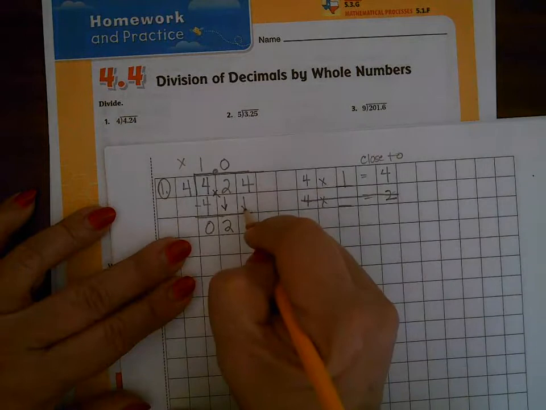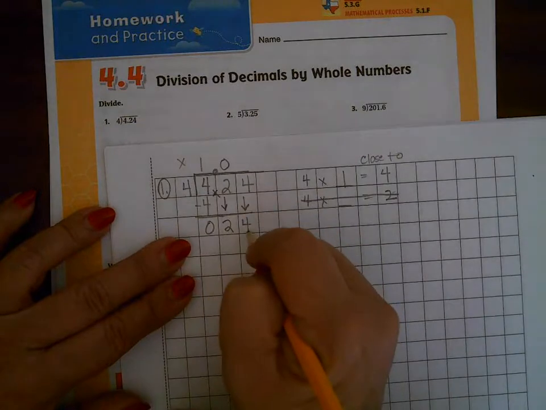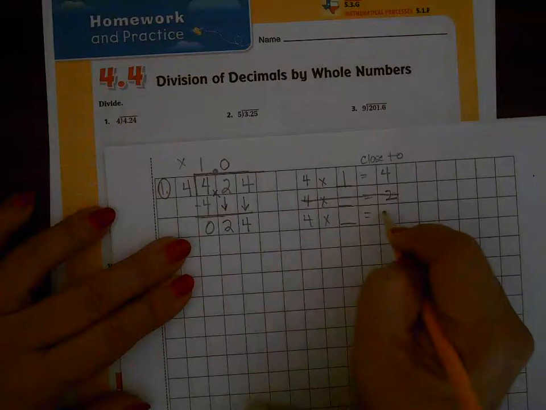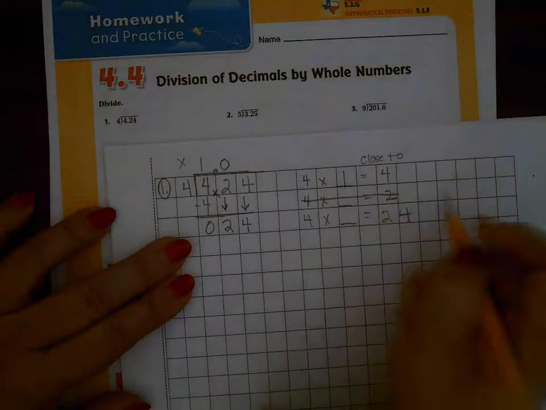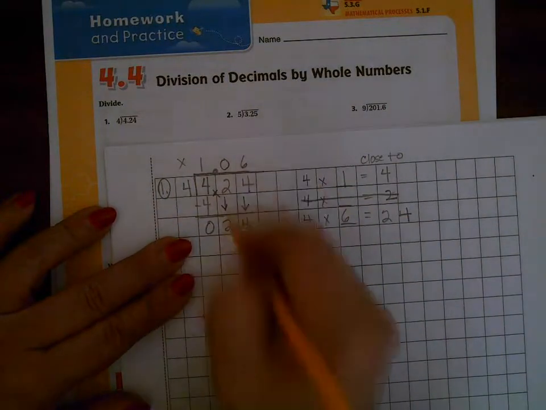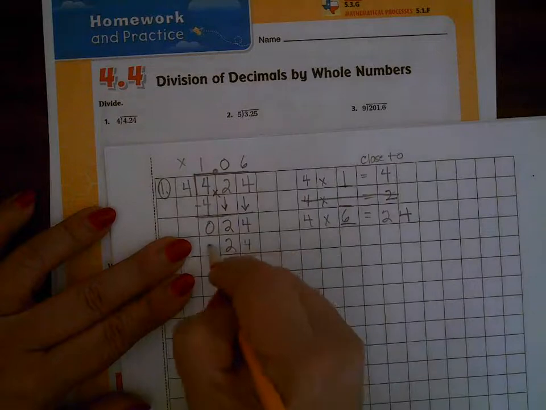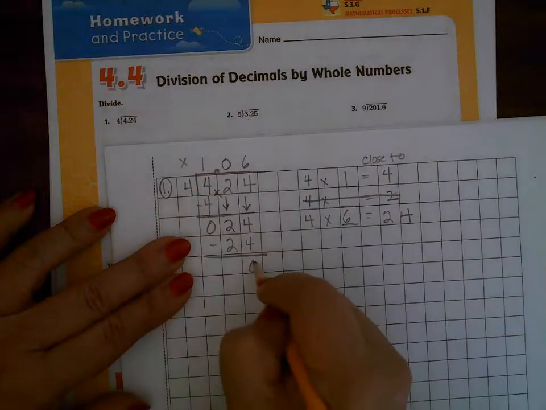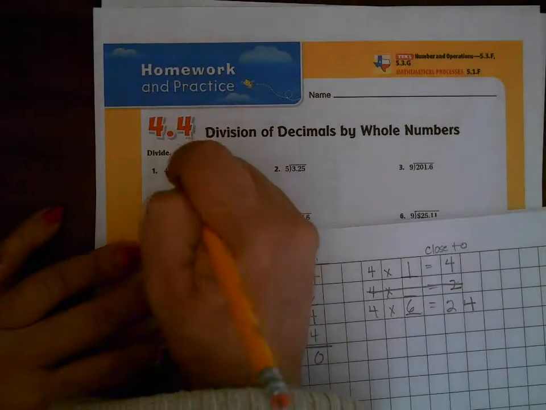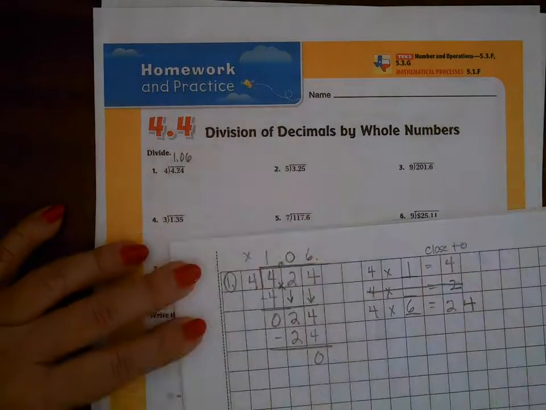So I'm just going to cross that out, and it becomes 0. Then I'm bringing down again, and this will be 24. So now 4 times what will get me close to 24? And that's right, 6, because I know that 6 times 4 equals 24. I'm going to subtract that out, and it's 0. So the quotient is 1.06. So I'm going to place that over here, 1.06.